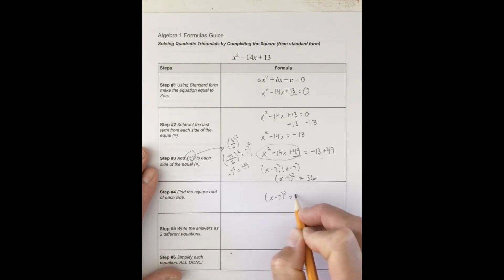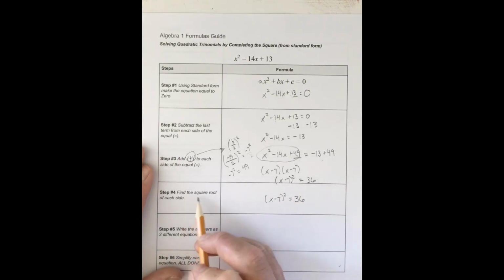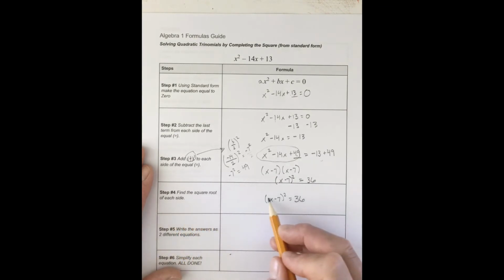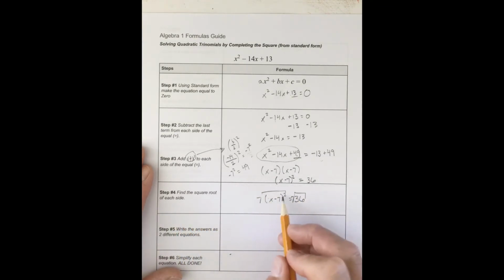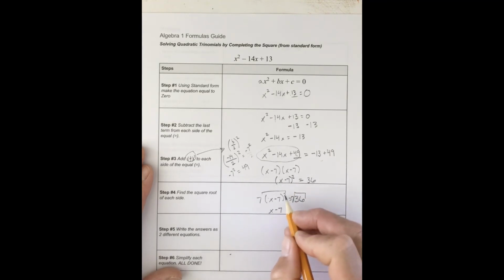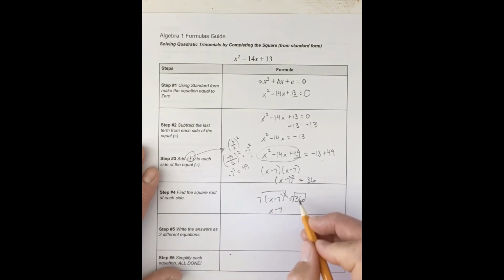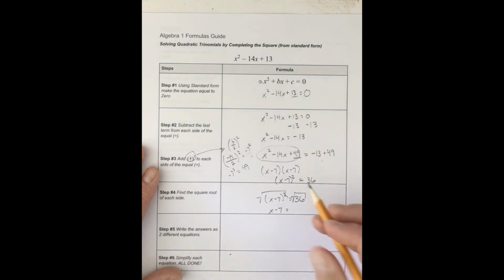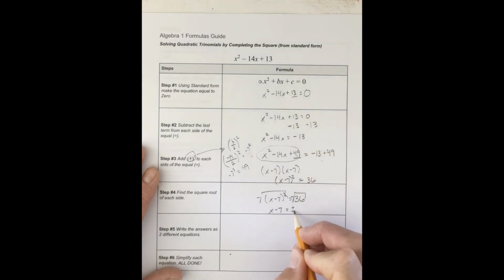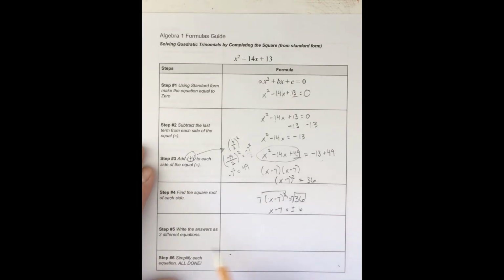So if I'm going to write this out down here, my next job is to find the square root of each side. Well, if I square root this and I square root this number, that becomes x minus 7 because it just cuts out that square. This, because this is a quadratic and we have to have two answers, becomes a plus or minus 6. So now I write these out because it's an and/or, right?